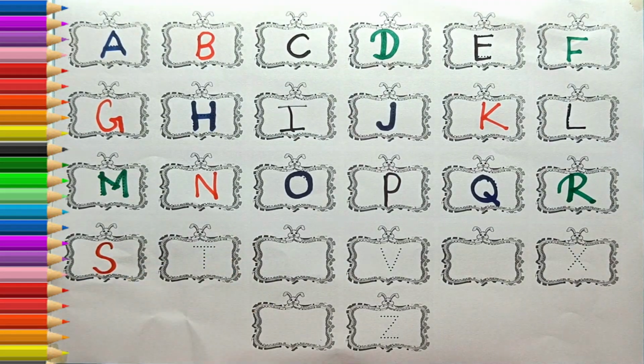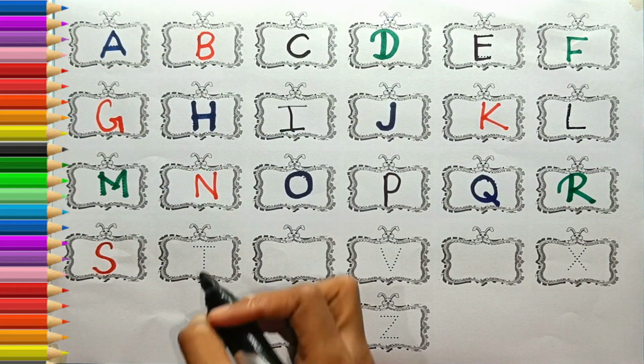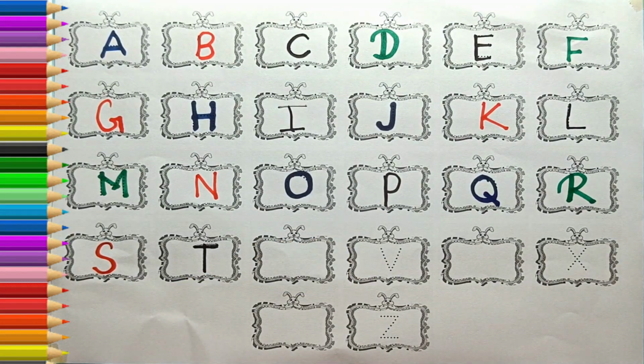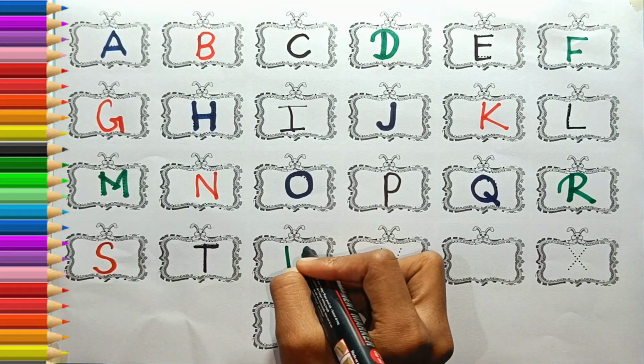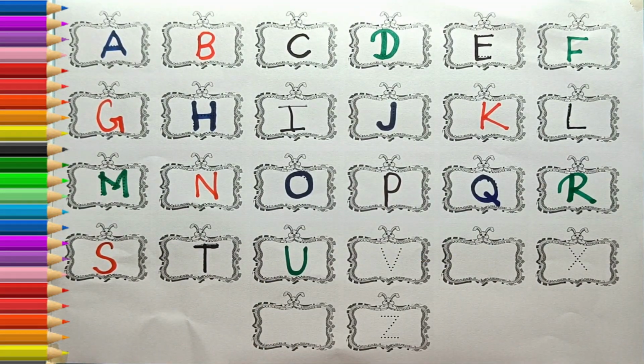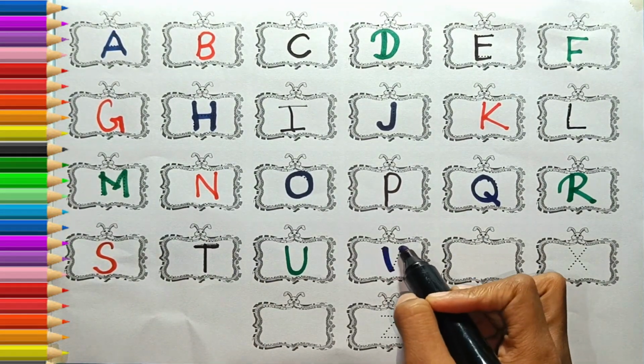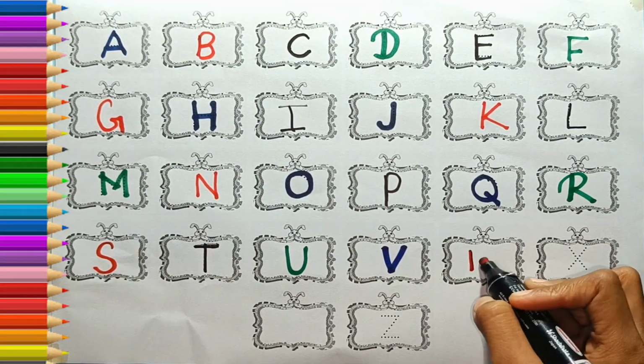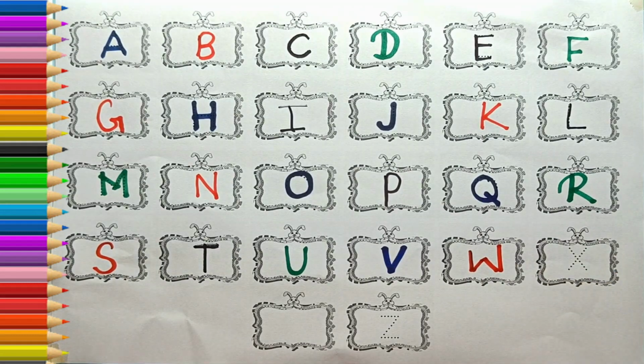S for sun. T for turn. U for umbrella. V for vest. W for walk.